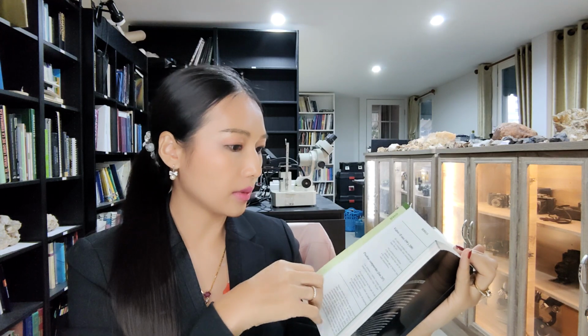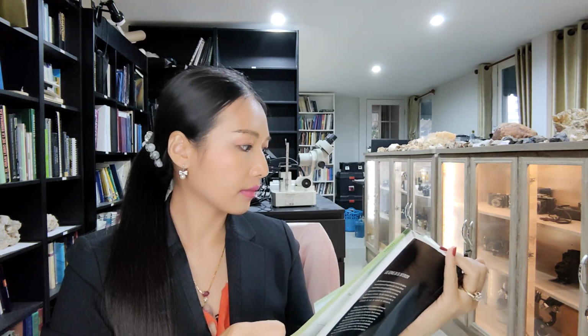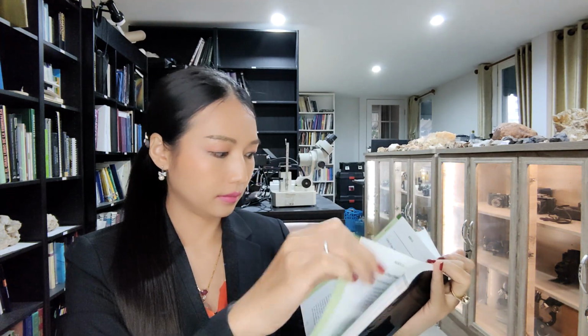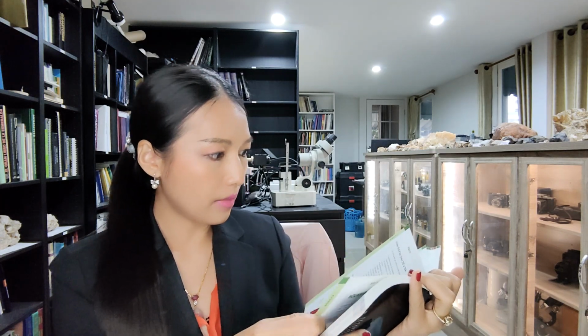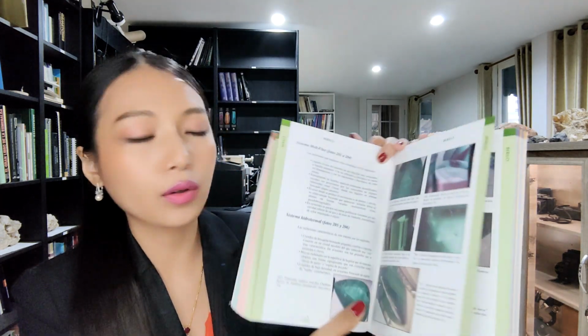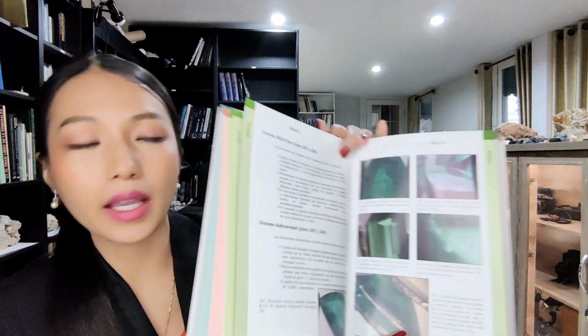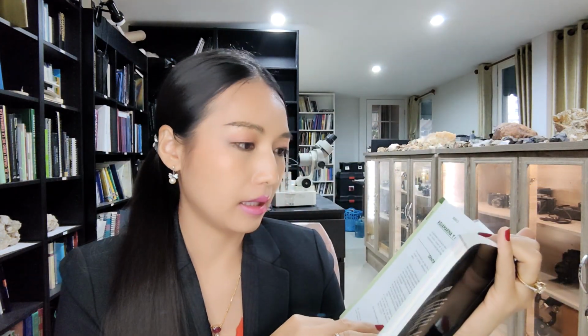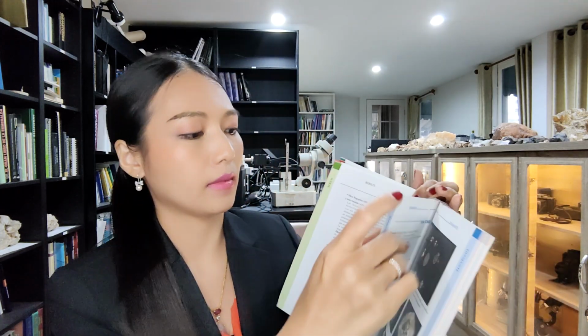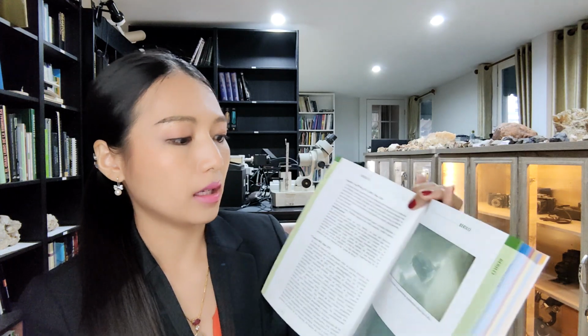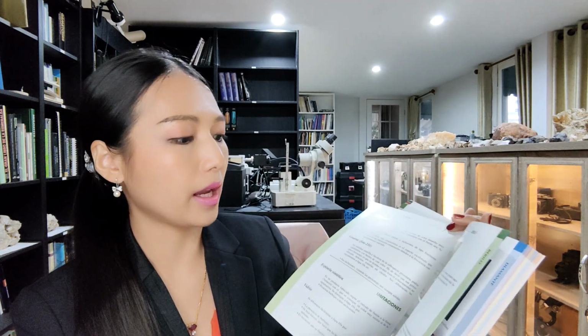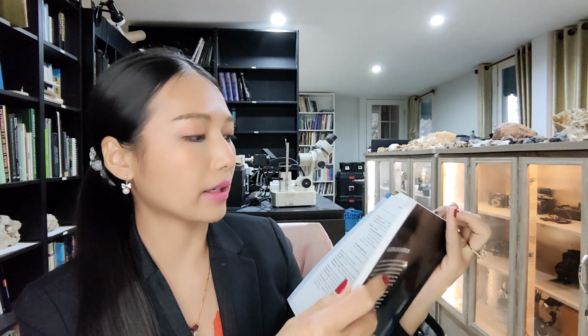It also has synthetic and imitation, melt flux. You can see the whole hydrothermal process, what inclusions you can see, because natural and synthetic inclusions are different, right? And then it tells you many things about how to separate, and it has many pictures you can compare.